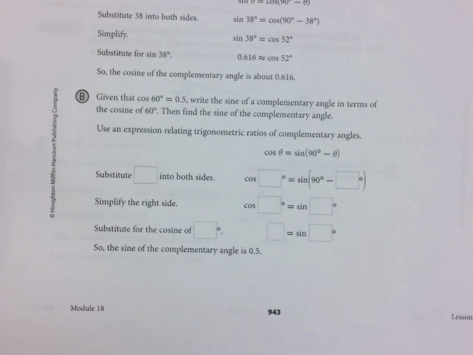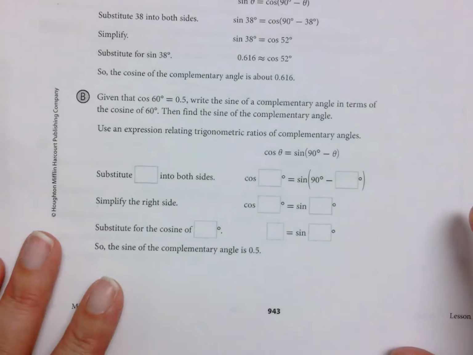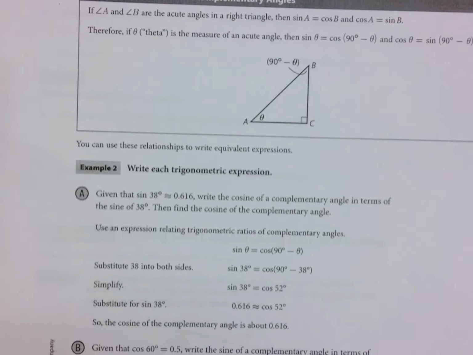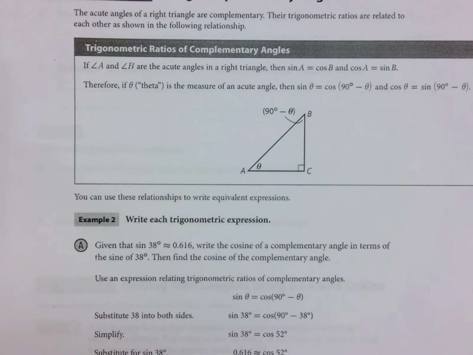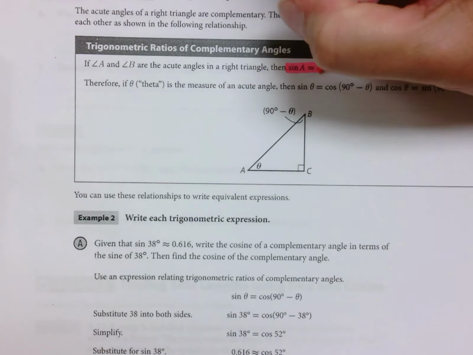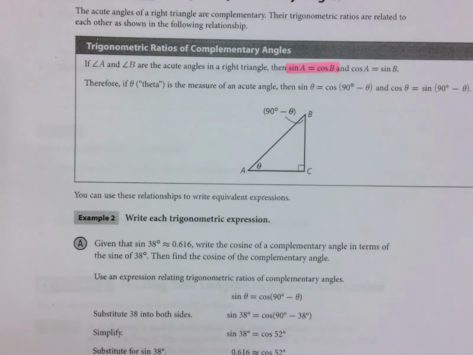Actually, let's look at that relationship between the sine and cosine for just a second that we mentioned earlier. This page 943 in your textbook refers to trigonometric ratios of complementary angles. Sounds really complicated. It's not. Don't let the big words scare you. It says if angle A and angle B are acute angles in a right triangle, then the sine of A is equal to the cosine of B, and the cosine of A is equal to the sine of B.